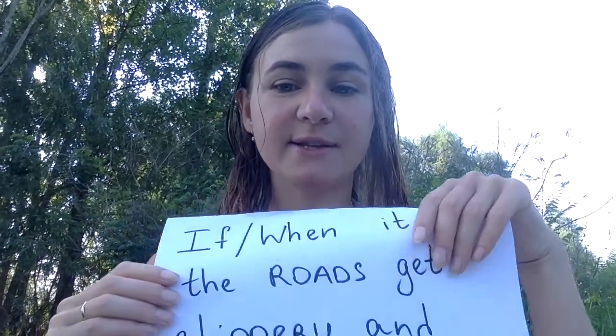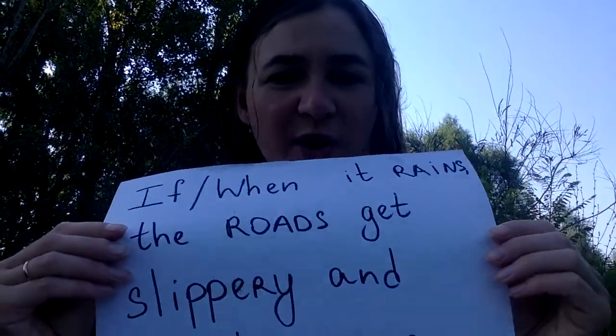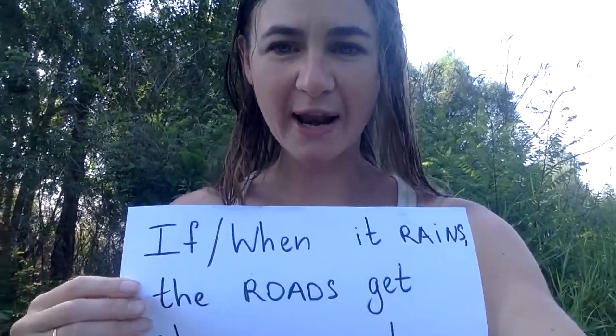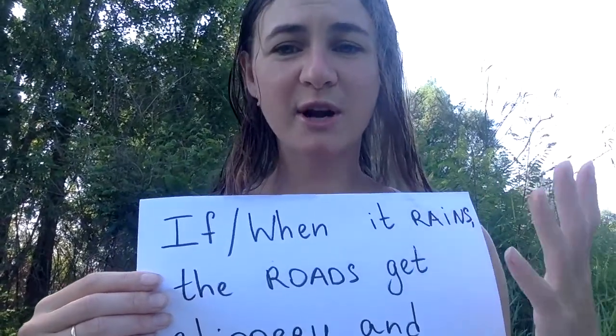There are different types of conditionals. We will start with the first one. The first one is the type of conditional that expresses something that is always true, okay? And we usually say it in the present tenses. You don't have to say any future or any past. You just use it in the present tense.